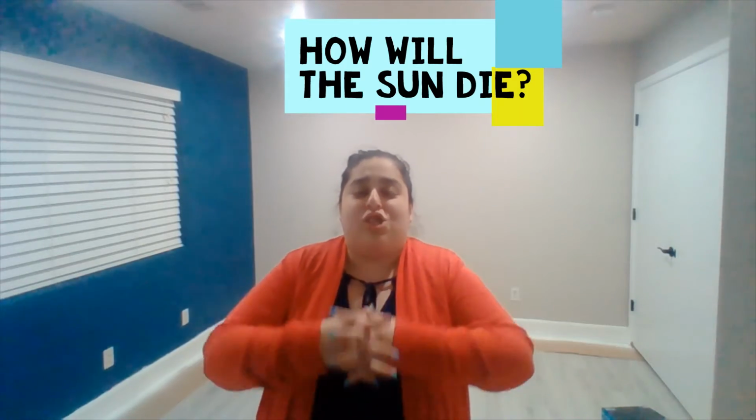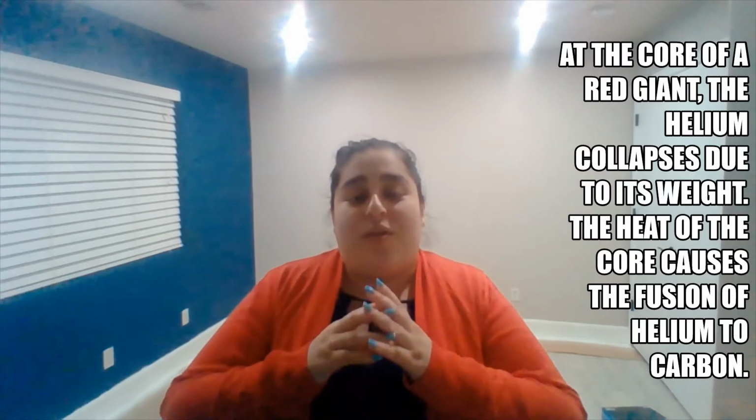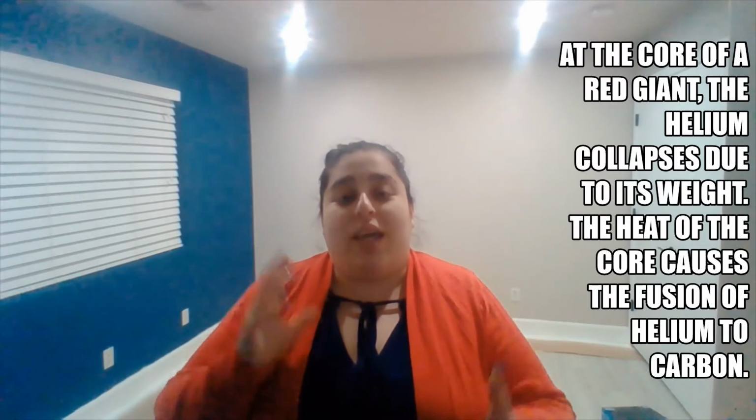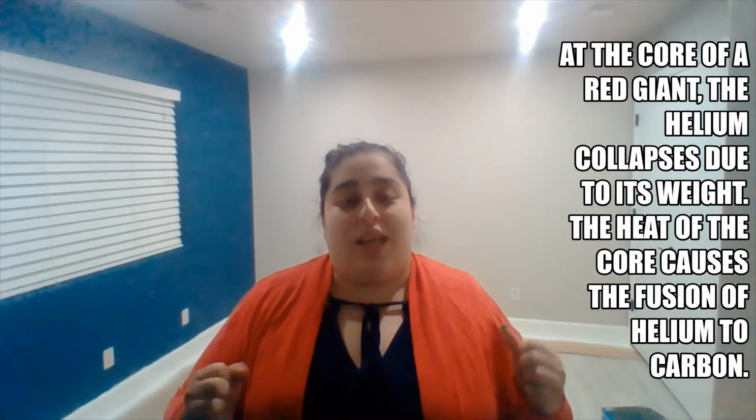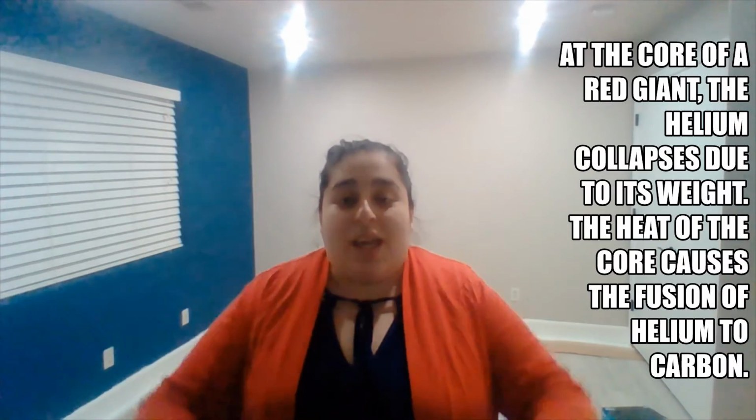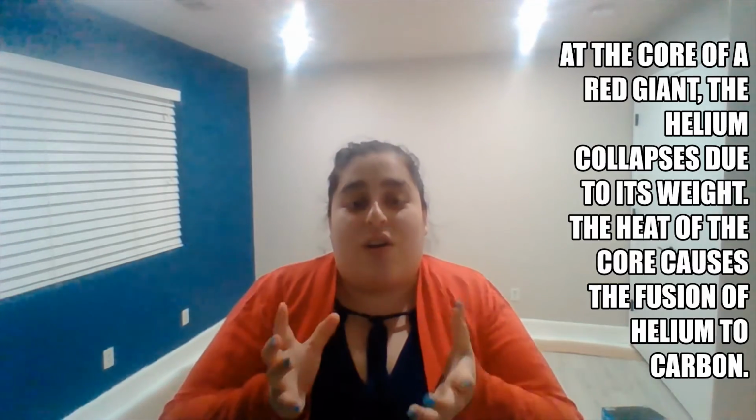But how is the sun going to die? How is this giant ball of heat going to lose its light? Well, let me tell you all. At the core of the red giant, the helium will collapse due to its weight and the heat. It will make it heat up, making it very, very hot.